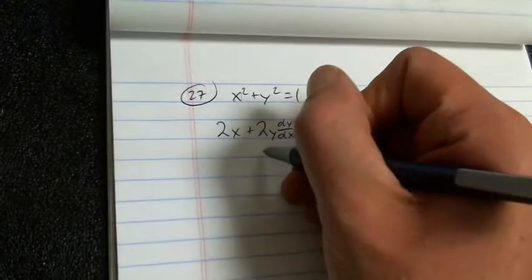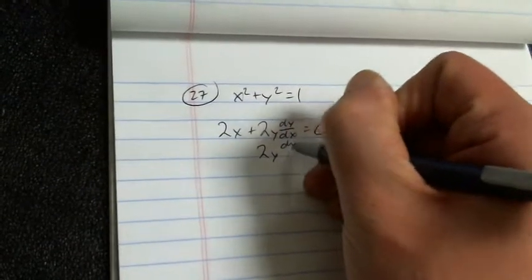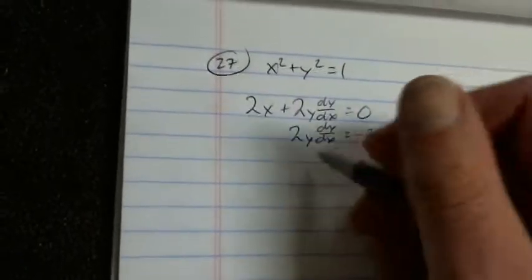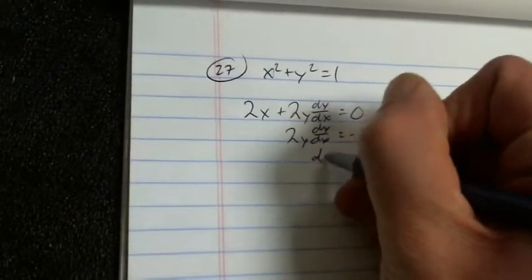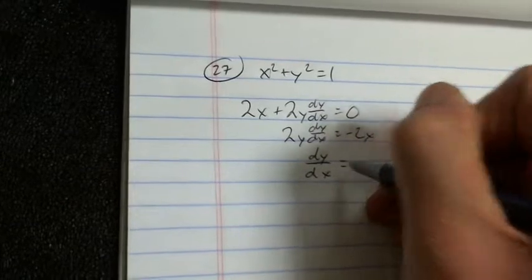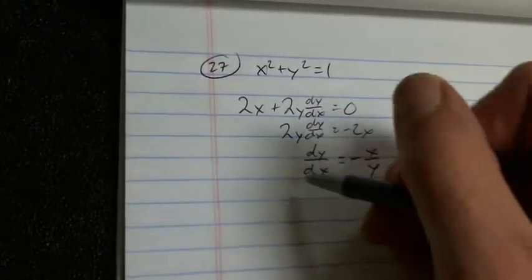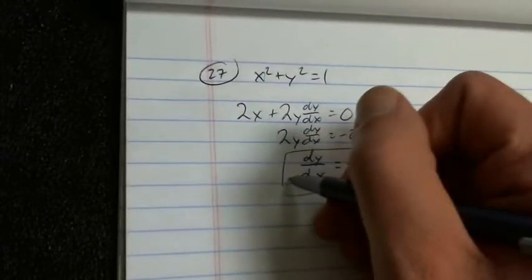So subtract 2x from both sides. And then divide both sides by 2y. And those 2's cancel, so we get negative x over y. So there's our first derivative. That's y prime.